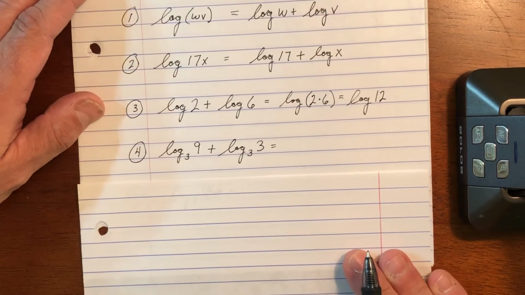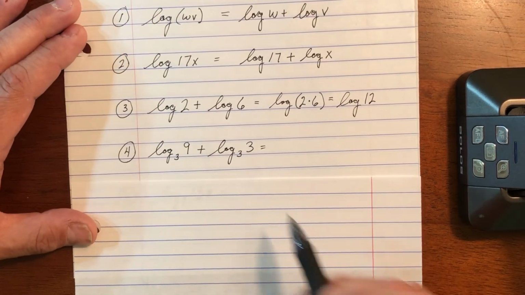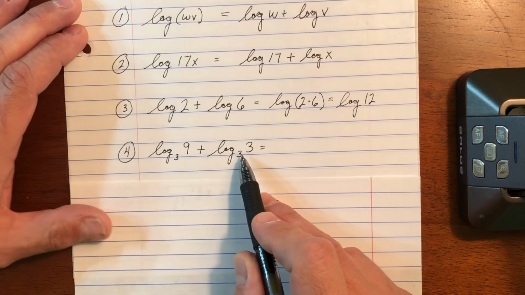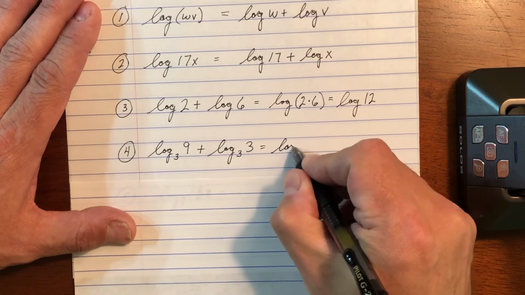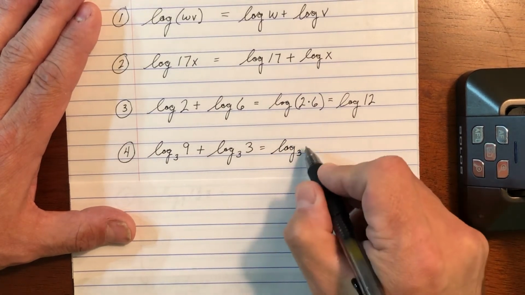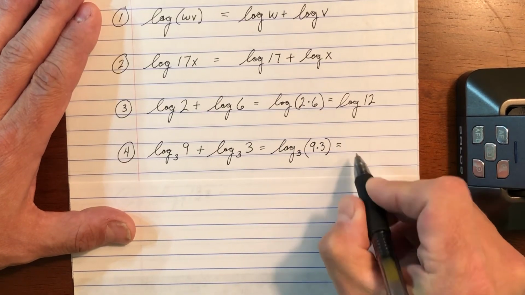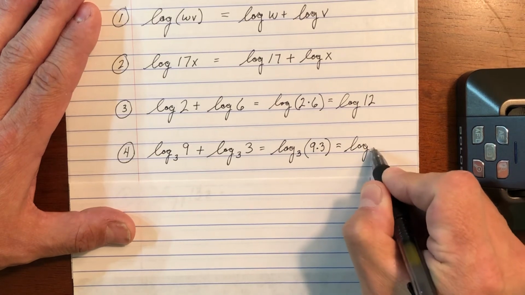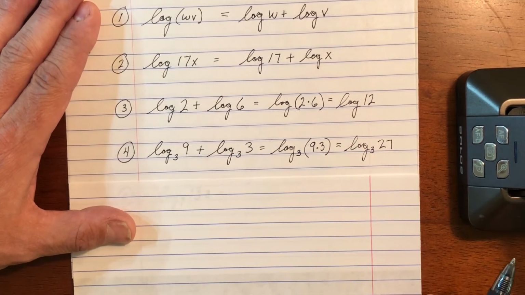What if they use a base other than 10? Well, that's okay. Just like the previous problem, we've got two logarithms that are being added together. They want us to write this as a single logarithm. So this would be the log base 3, because that's the base of each one of these, log base 3 of 9 times 3, which of course you would not leave as 9 times 3. You would write that as the log base 3 of 27.